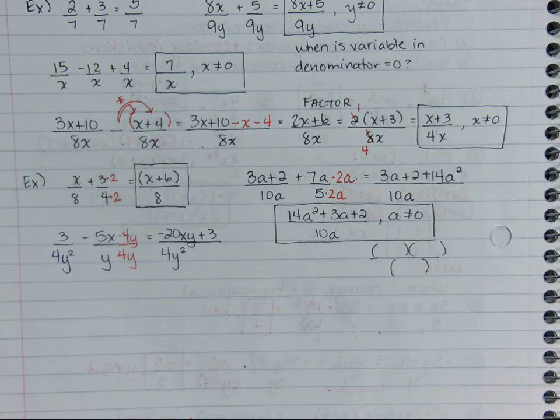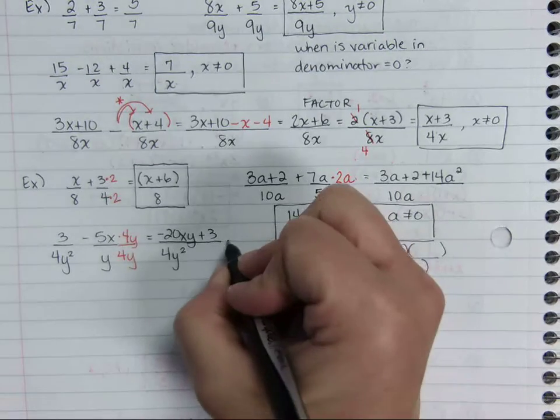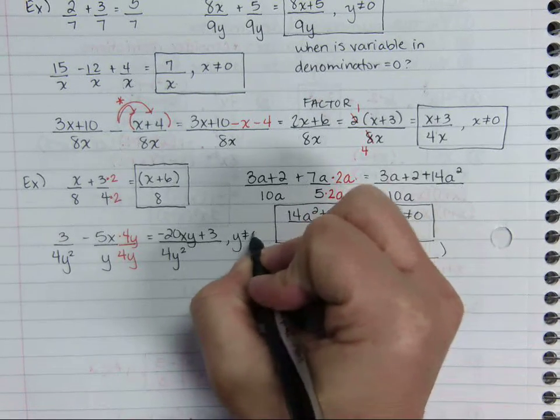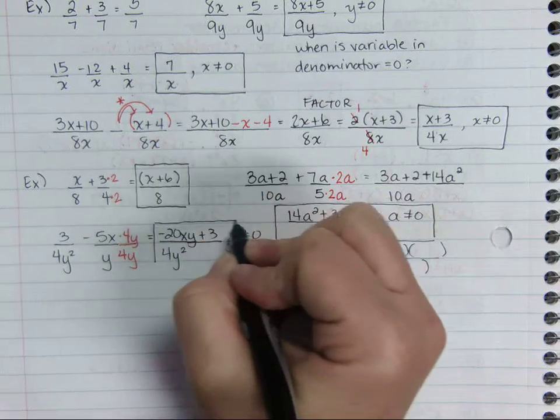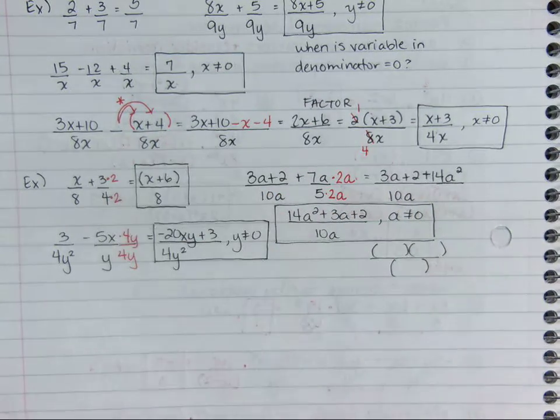And I can't do anything with that. The fact that it's a plus 3, and that's nothing in common with a 20 or a 4, means I can't do anything. I'd have to just stop. And I only have one variable in the denominator, so that's the only thing I have to worry about considering when is that going to be 0.